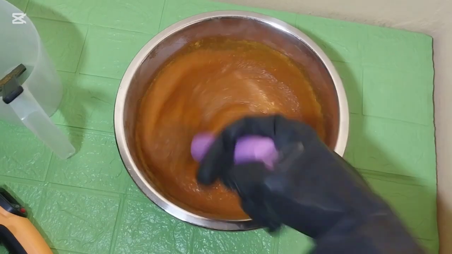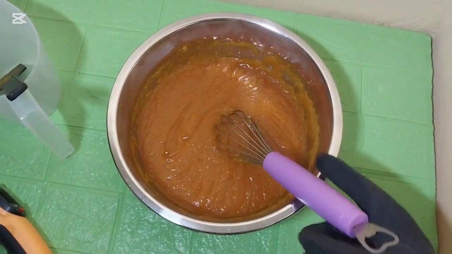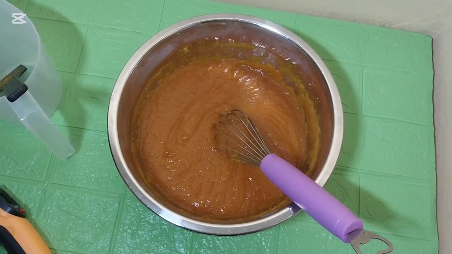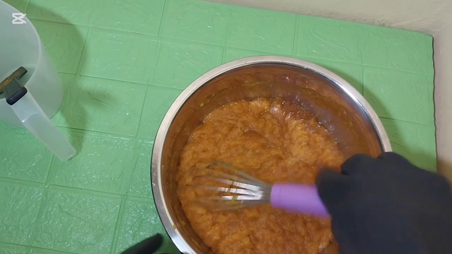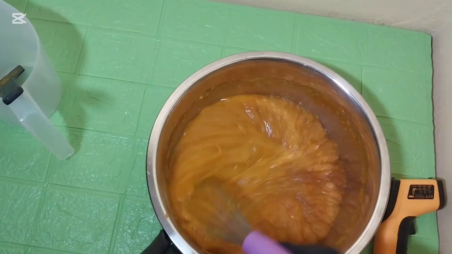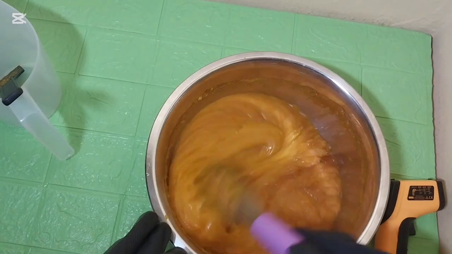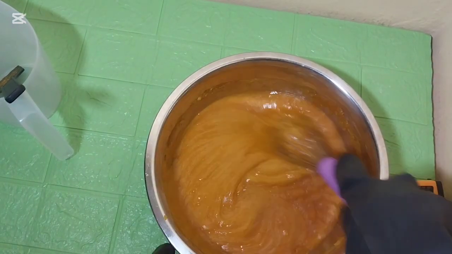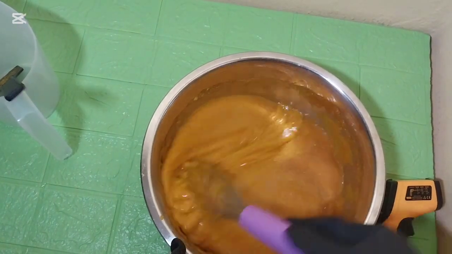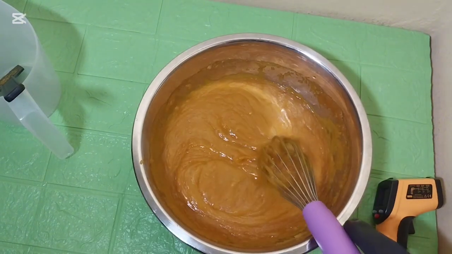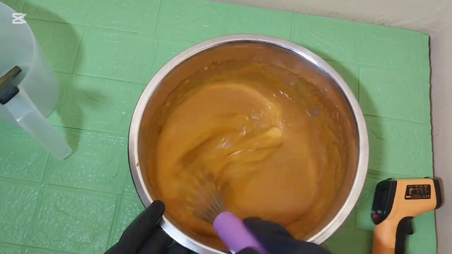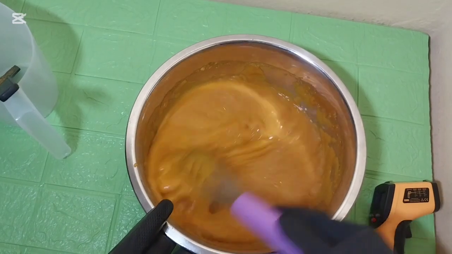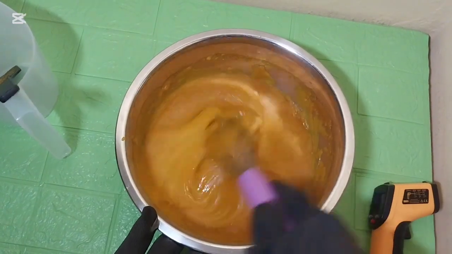So you stir, stir, stir, stir, stir. I'm going to stop the video now so I can stir very well, rigorously, right? So you're going to keep stirring until you see that the soap no longer has those grainy, I don't know how to call it, grainy kind of thing going on. So until you see the soap start becoming more uniform, I don't know if you can see it. When it starts becoming a more uniform thing, you know that you are on your way.